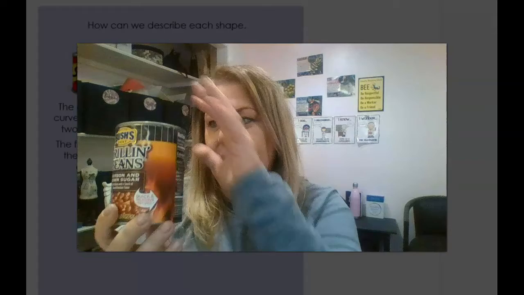So I have this can of beans. And one of the attributes of it is I can hold it. That makes it three-dimensional, right? Another attribute of it is that it has two flat surfaces, which are circles, right?